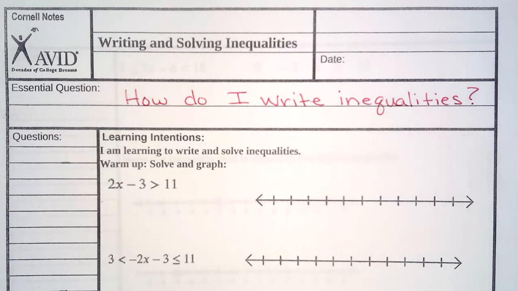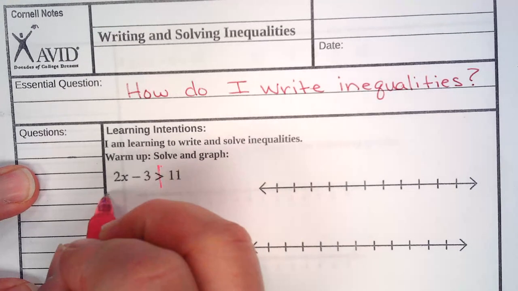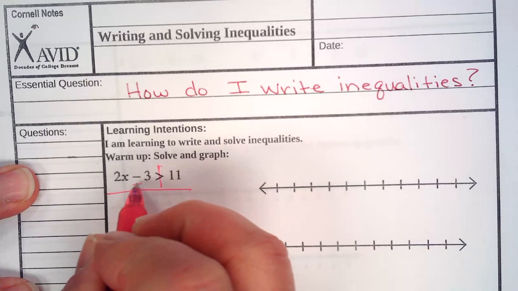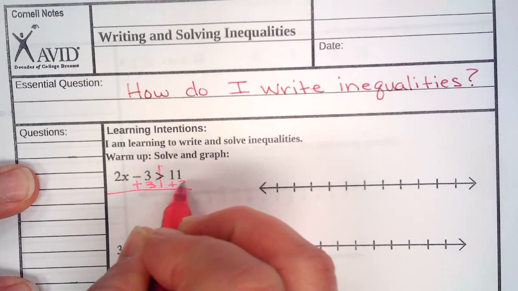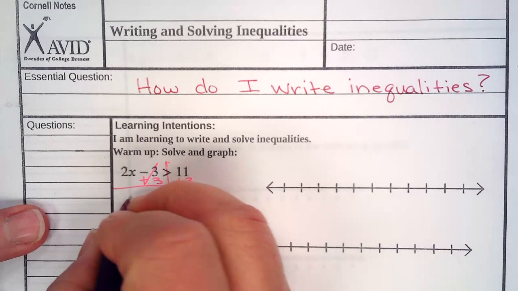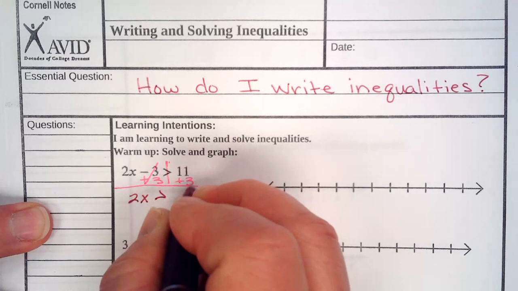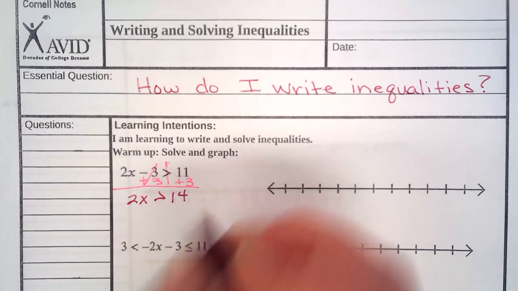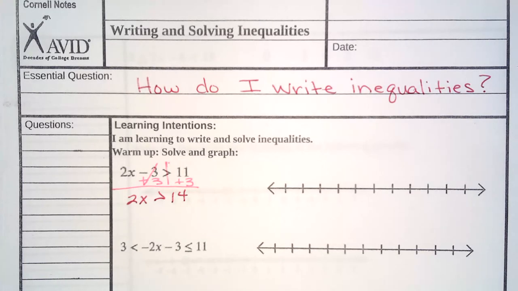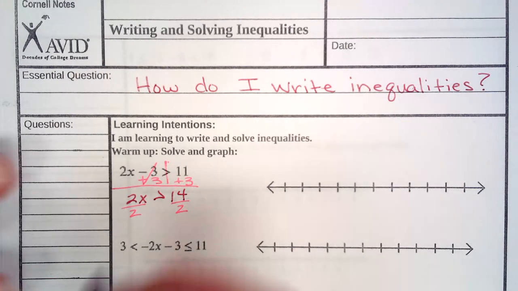So remember, we solve like we do an equality. So we draw the line. I've subtracted 3. The opposite is to add 3. I've eliminated it from one side. I now have 2x is greater than 11 plus 3 is 14. What do I do next? Divide by 2. And x is greater than 7.